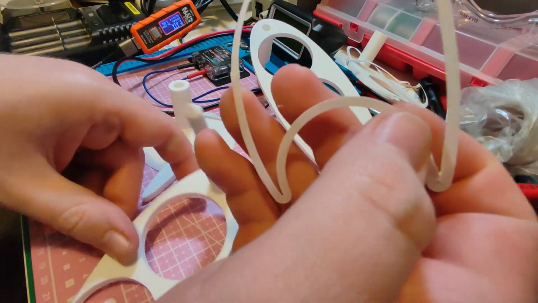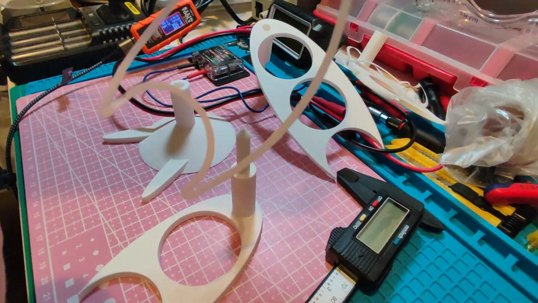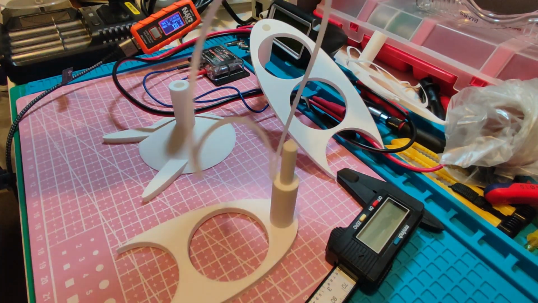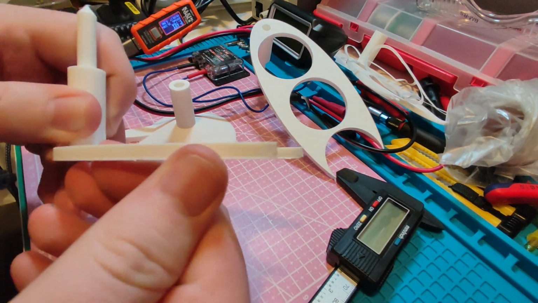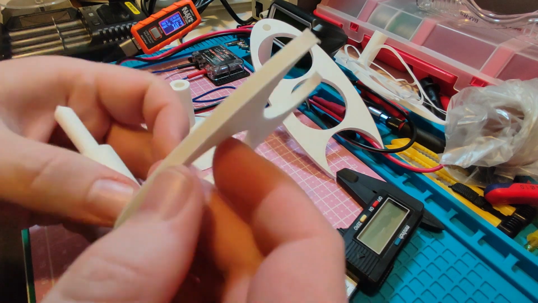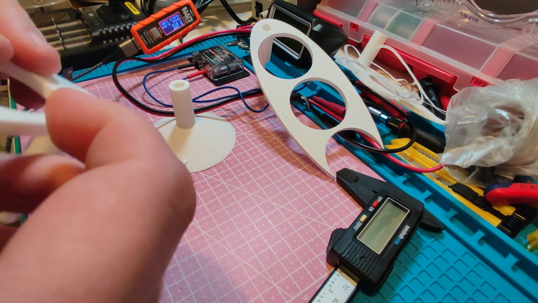Yeah. Nice Christmas tree ornaments or something. Anyway, a bit rough on the side here, still some residue left, but that's something we can easily take care of.